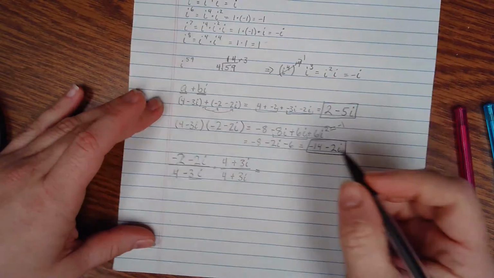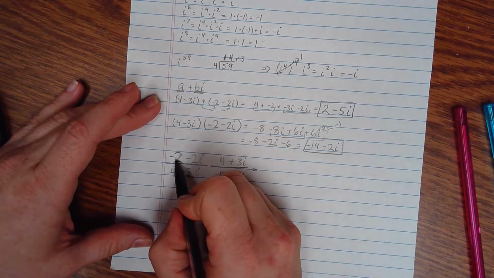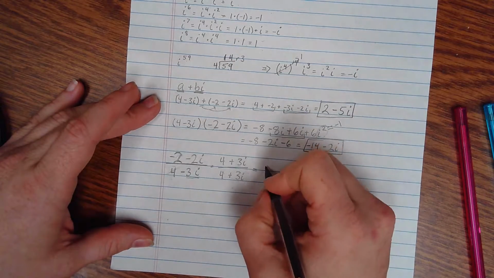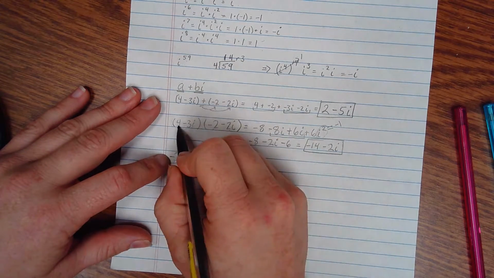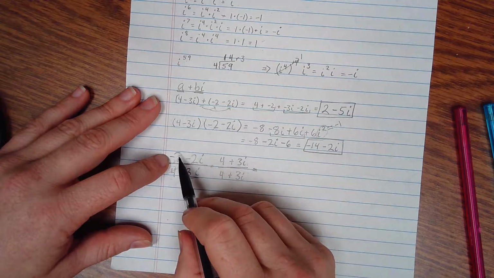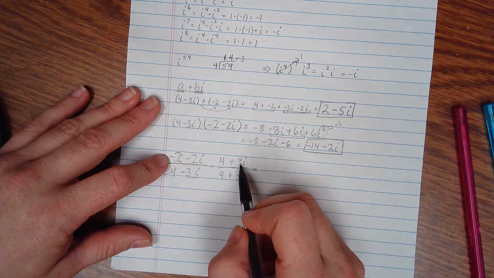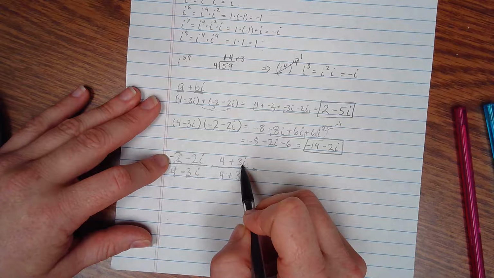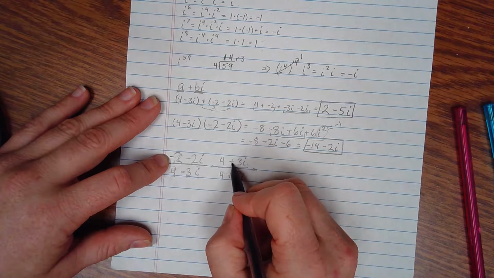So now let's multiply. We have to FOIL twice now. So, negative 2 times 4. Fortunately, we already know what this is because I just did it here, and the order doesn't change my answer. So this is still going to be negative 8, and 2 times 3i is still going to be positive 6i. Well, sorry, we do have to redo this because we changed the sign.